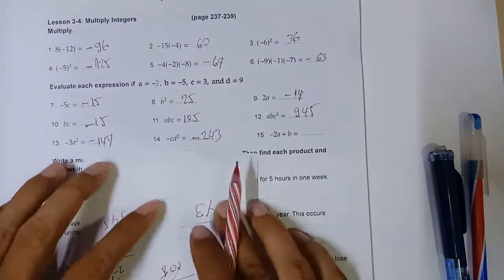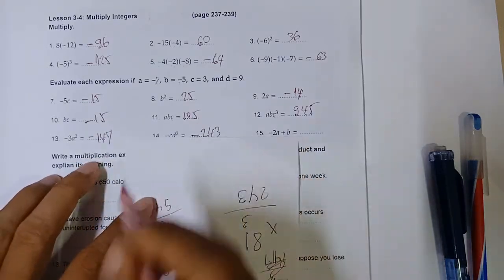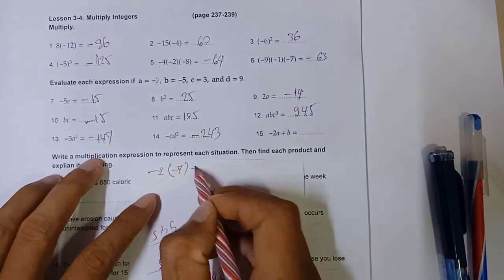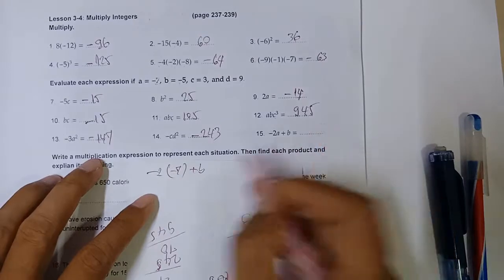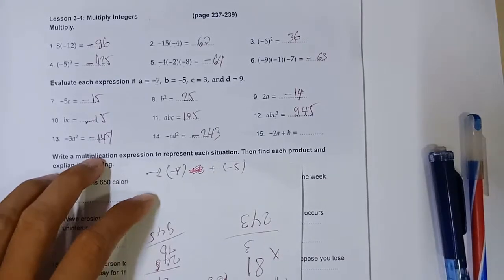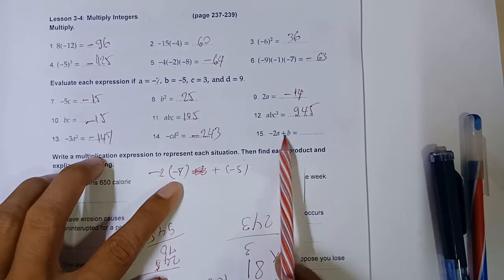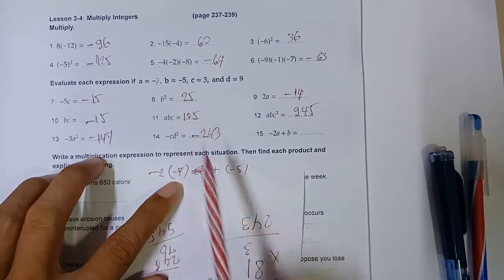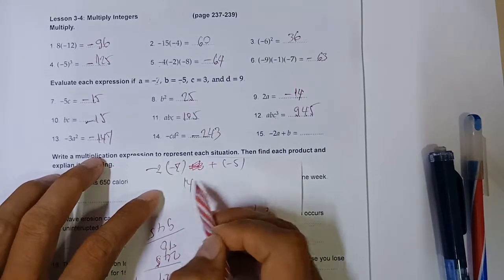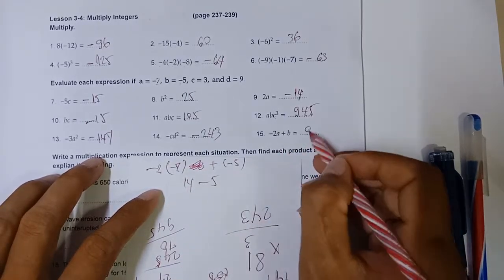Alright, number 15. Minus 2A plus B. So substitution, minus 2 times A. Your A is minus 7, plus B. B is minus 5. So minus 2 times minus 7, you have 14. And then plus minus becomes minus 5. You got this as 14 minus 5, you got this as 9.